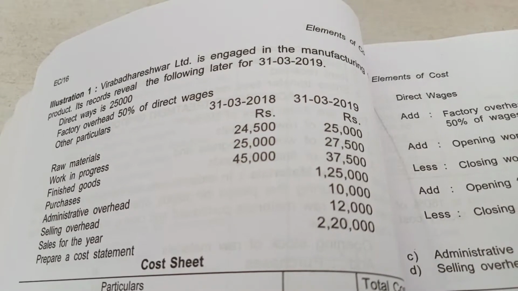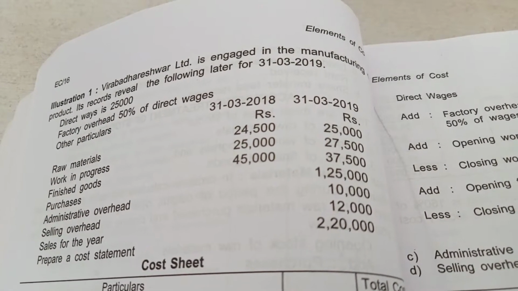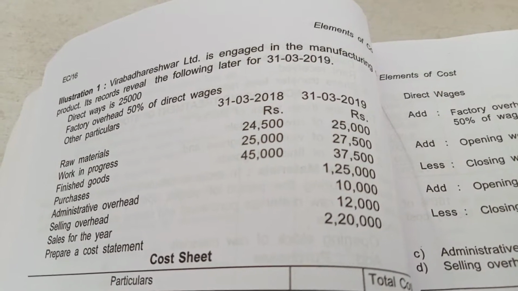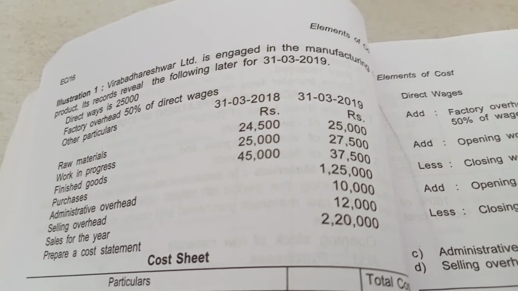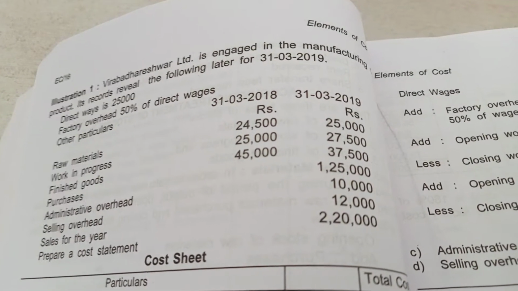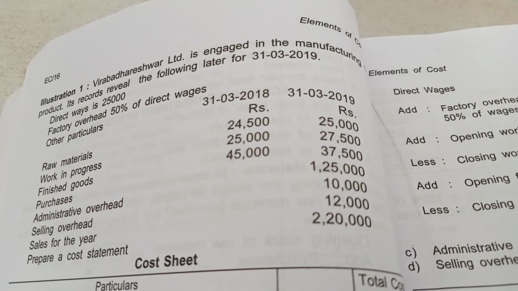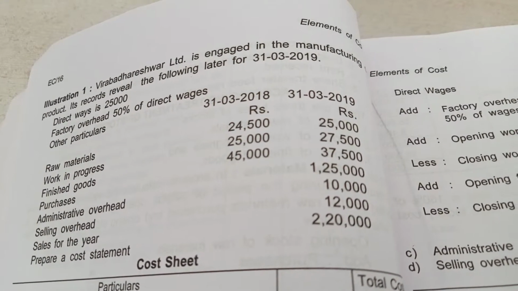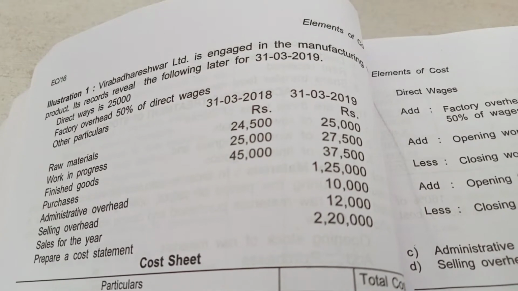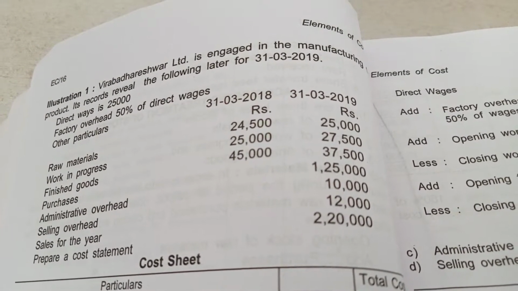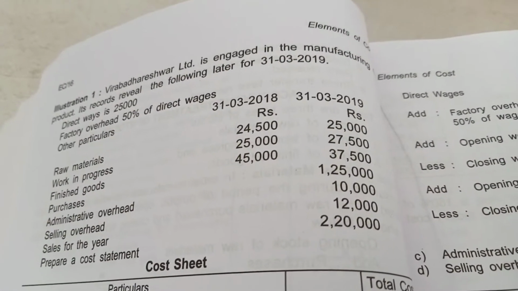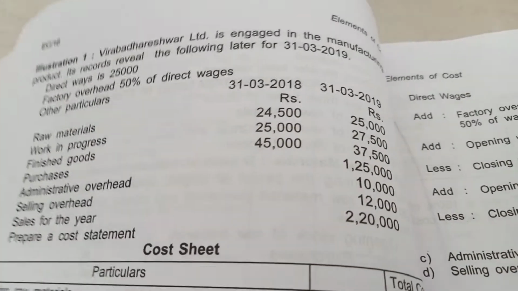In that they have given raw materials, in the sense opening 24,500, closing 25,000. Like that you need to understand. Likewise WIP, work in progress, opening as well as closing, finished goods, opening as well as closing. Below that they have given purchases, administrative overhead, selling overhead and sales for the year, that amounted to rupees 2,20,000. Prepare a cost sheet, that is not a statement, you need to say prepare a cost sheet. So this is the problem.